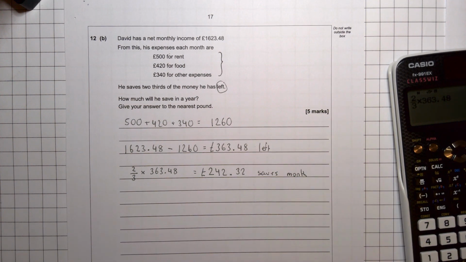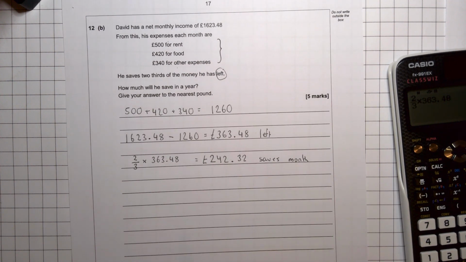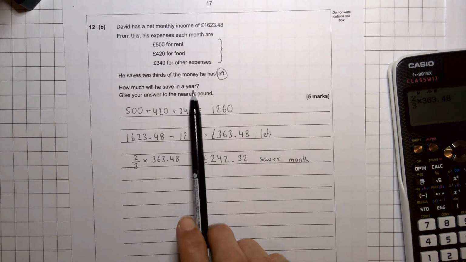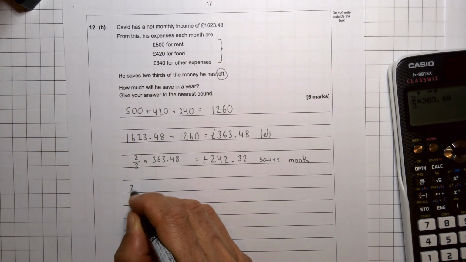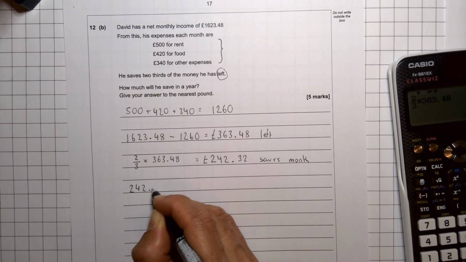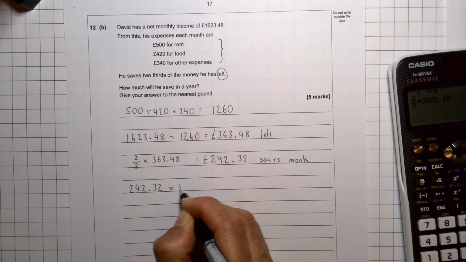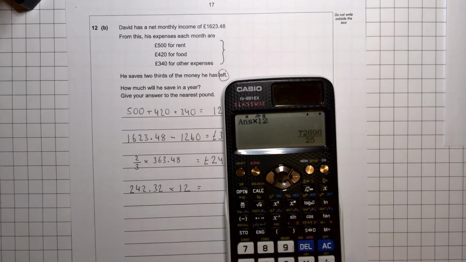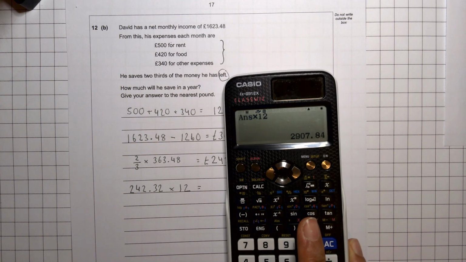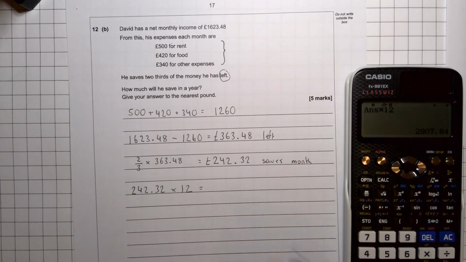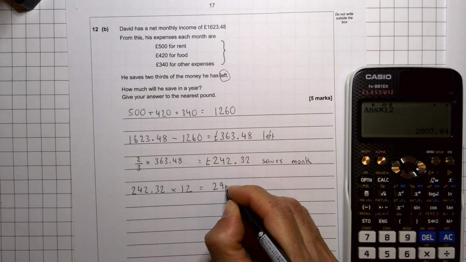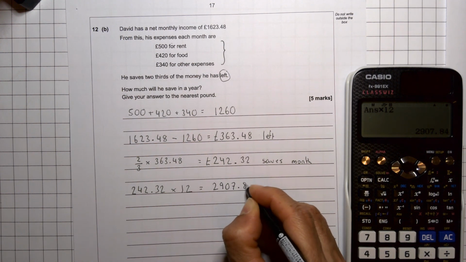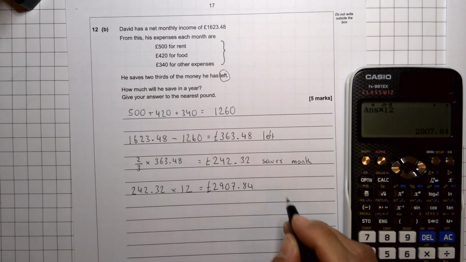But the question is not how much you save every month, the question is how much you save in a year. So we're going to have to take that savings for the month and multiply it by 12 because there are 12 months in a year. And we end up with 2,907 with 84 pence.